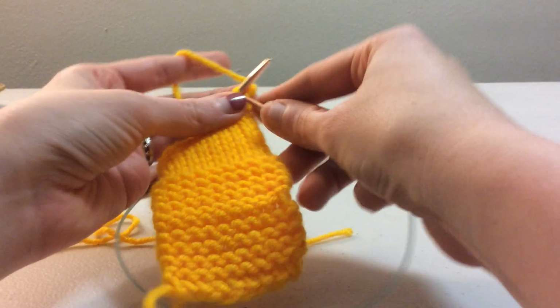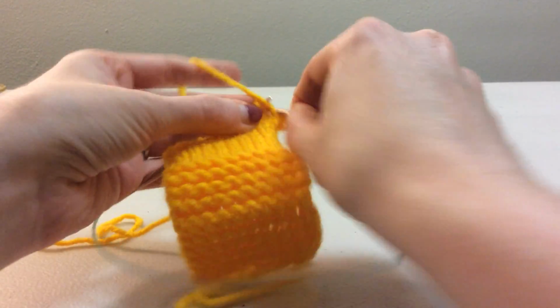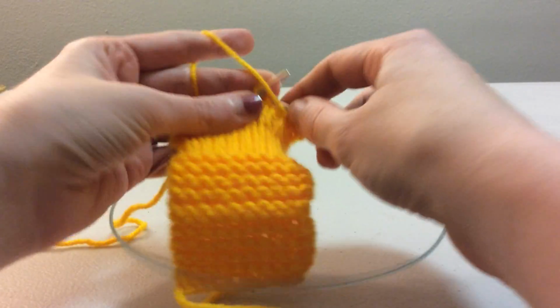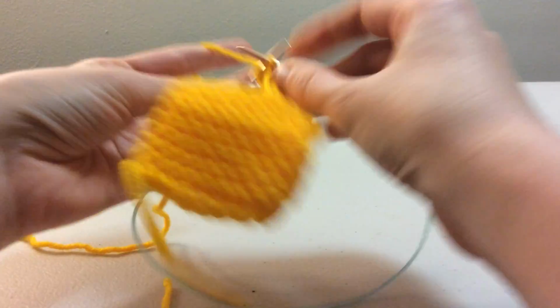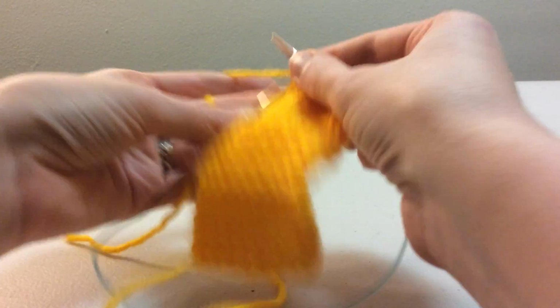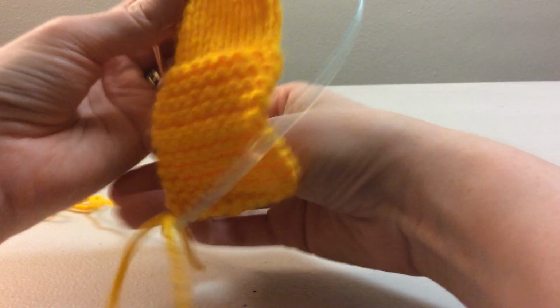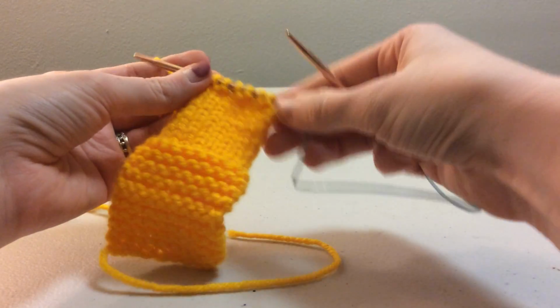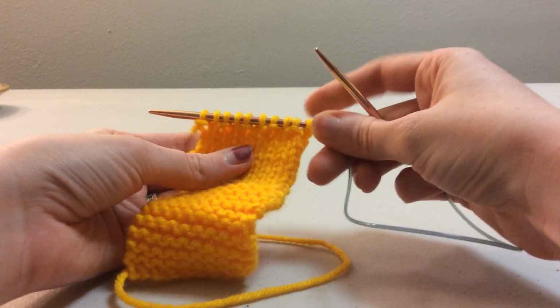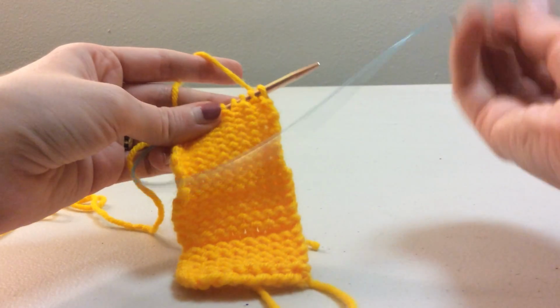Okay, now we're going to do seed stitch, which starts out the same as ribbing. You knit one, purl one, knit one, purl one. Seed stitch is important because, well, you'll see in a minute. Okay, so you can pause and get caught up. I've got seed stitch, which starts out the same as ribbing, knit one, purl one, knit one, purl one. Now you go to the other side.